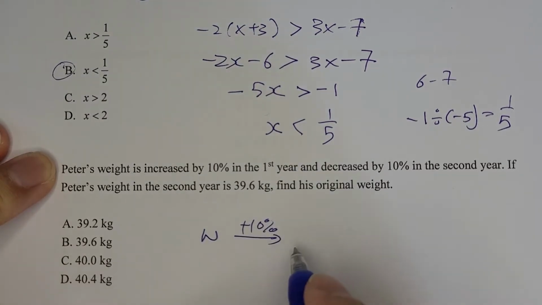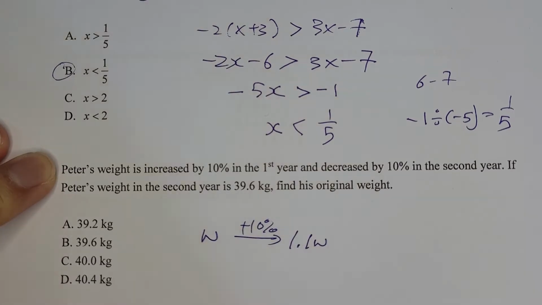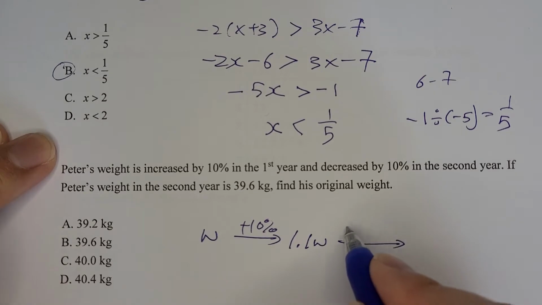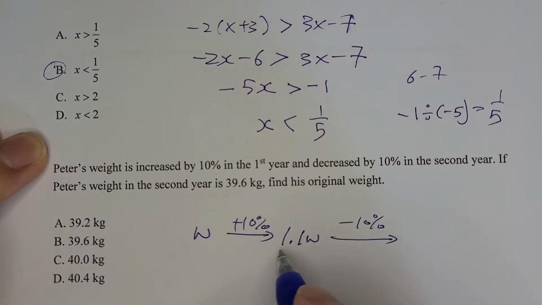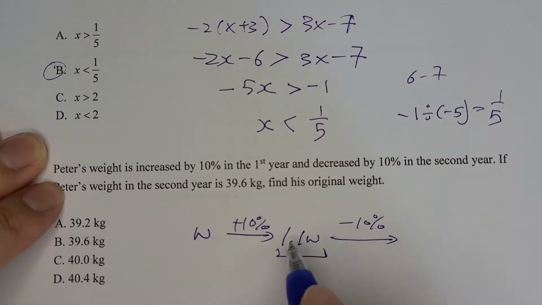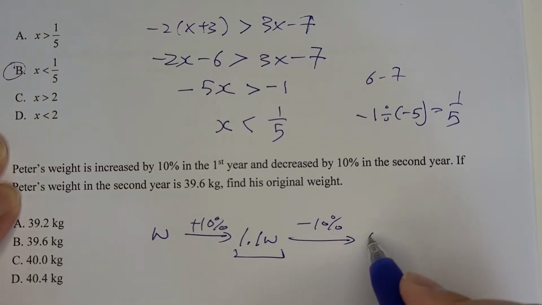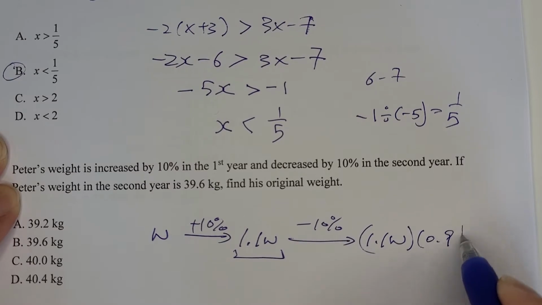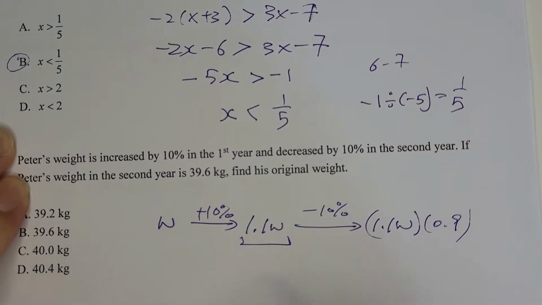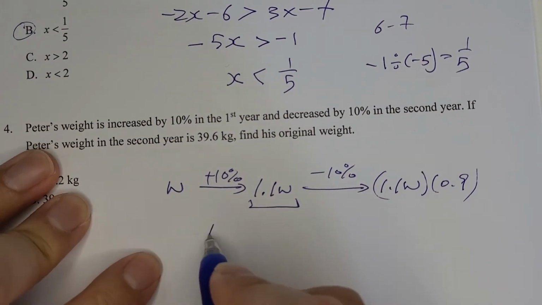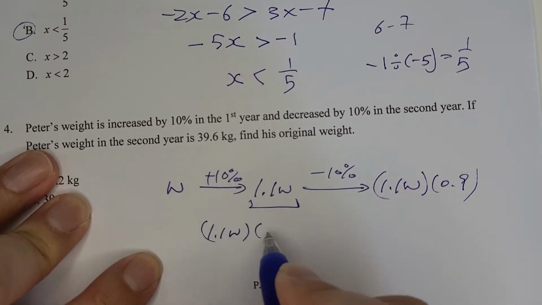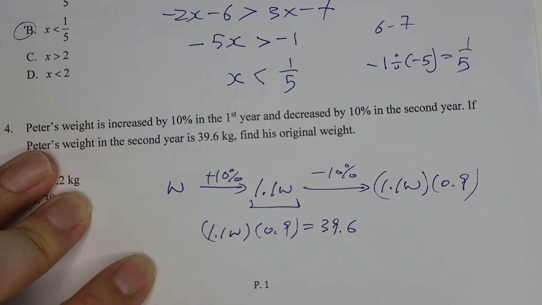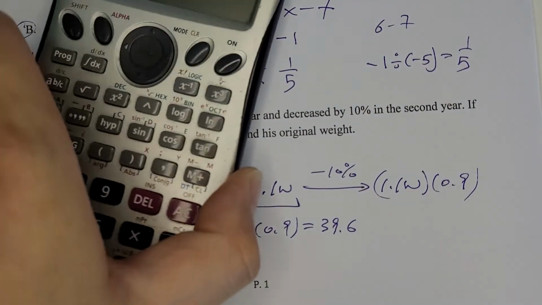So after the first year, it will become 1.1 times W. In the second year, it decreased by 10%. So this one would be the new subject now. For this weight decreased by 10%, that's multiplied by 0.9. Therefore, you can set up the equation 1.1 W times 0.9 equals 39.6.